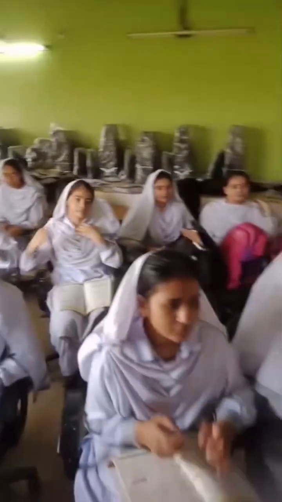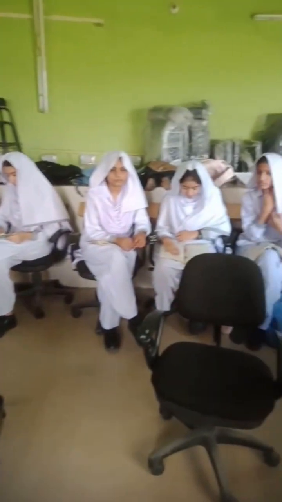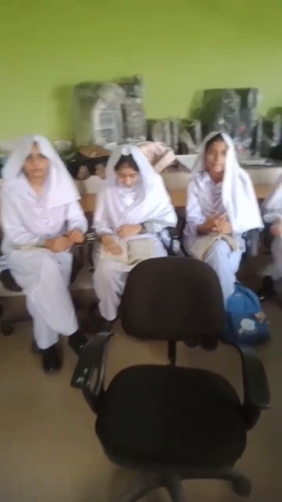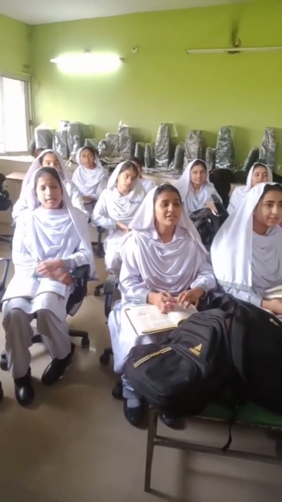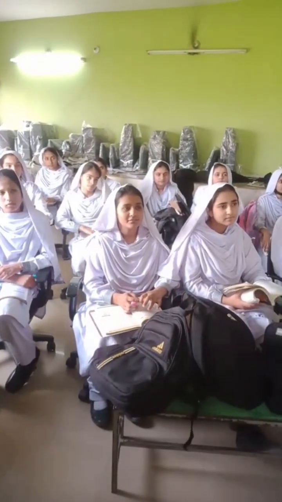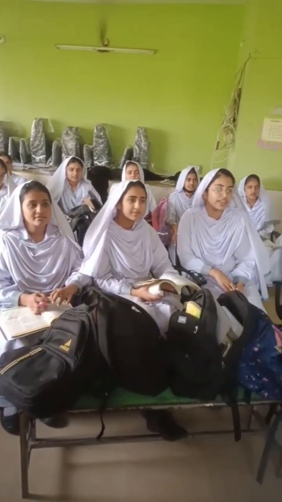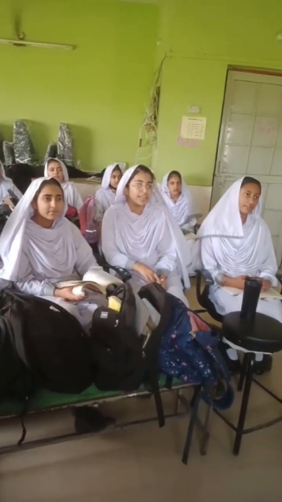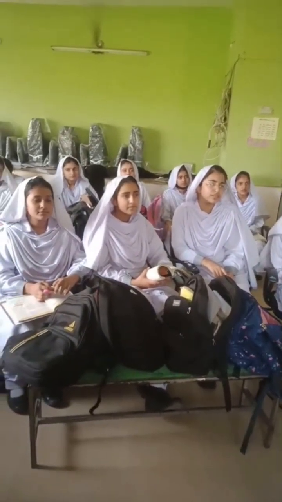Okay. Now I am asking questions to you, class. What is the relation between resistance and length? What is the relationship between resistance and cross-sectional area? If cross-sectional area increases, then what will happen to resistance? Because both have an inverse relation. What is the relationship between resistance and density?